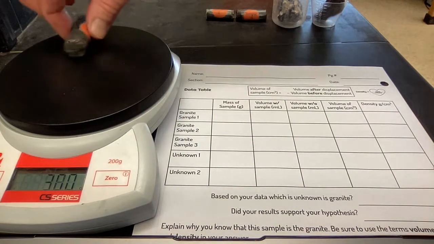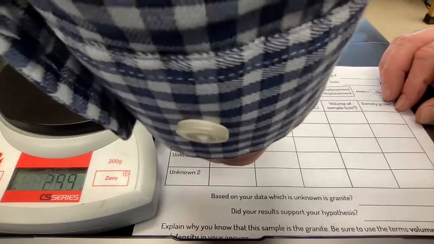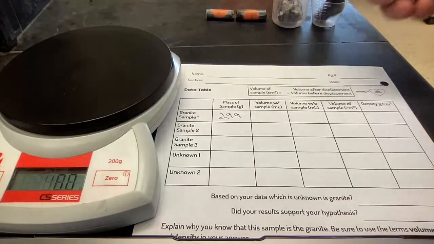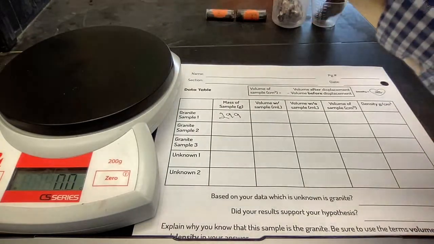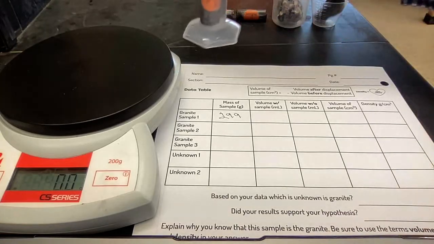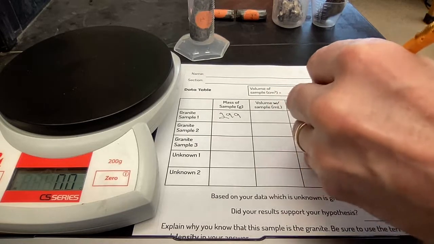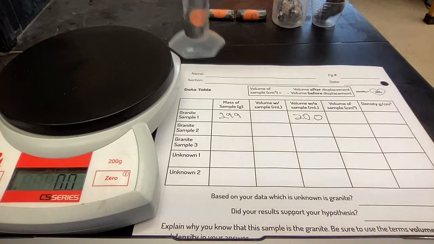First, tare the scale and get the mass of sample 1, 0.9 grams. Then we're going to take a graduated cylinder, which I've already poured 20.0 milliliters into, and submerge the sample. So the volume of water in the cylinder without the rock was 20.0 milliliters.